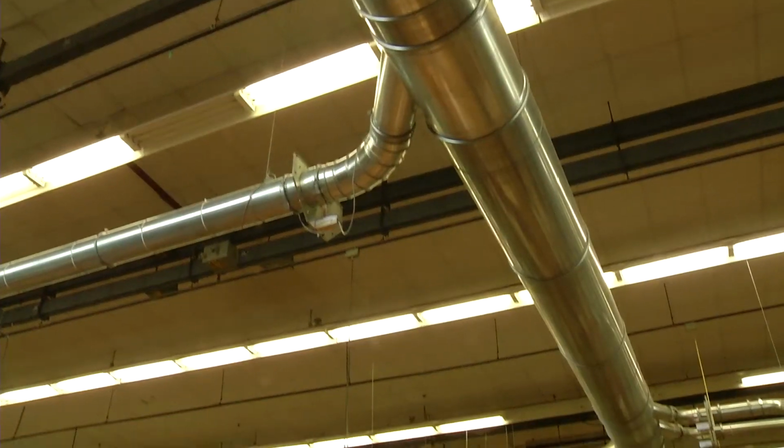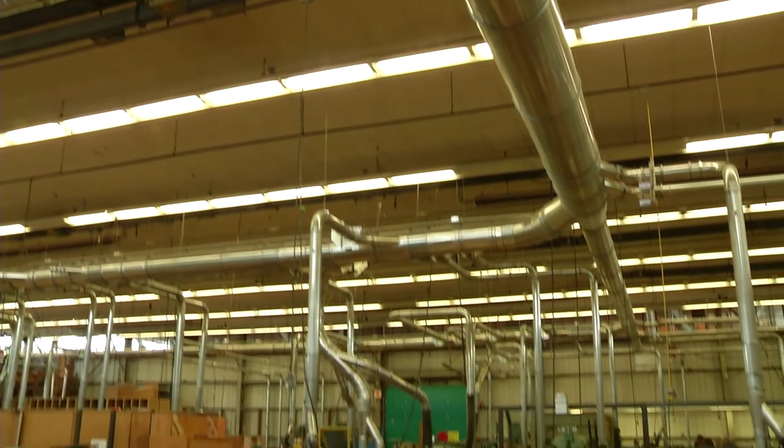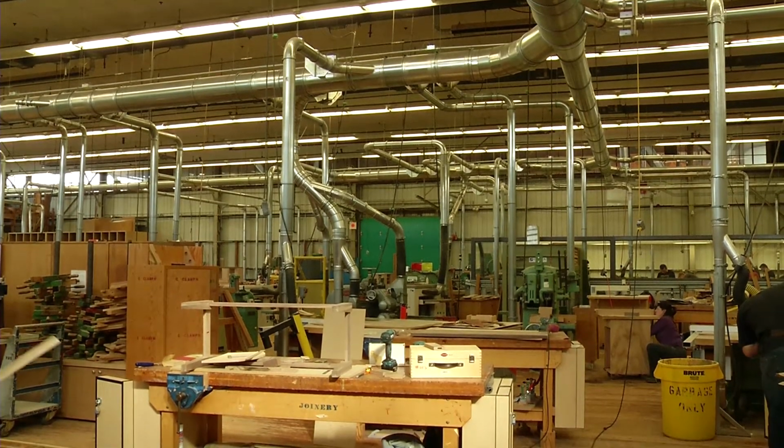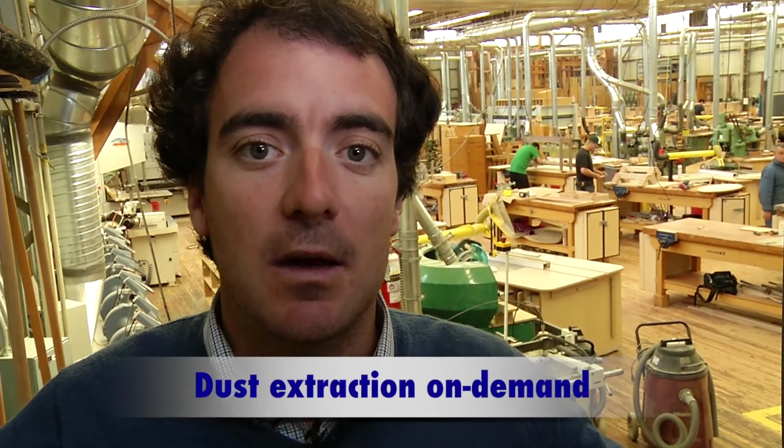So as you can see behind me, we have many workstations, about 150 of them. And not all of them are used all the time. Students are making drawings, are doing prep work. They're not necessarily generating dust. So the first thing we did when we started this energy efficiency project is think about how we could design a system that would generate dust extraction only when needed.